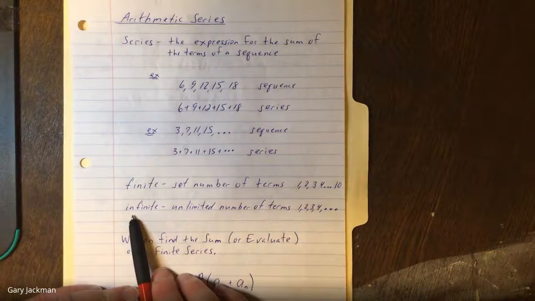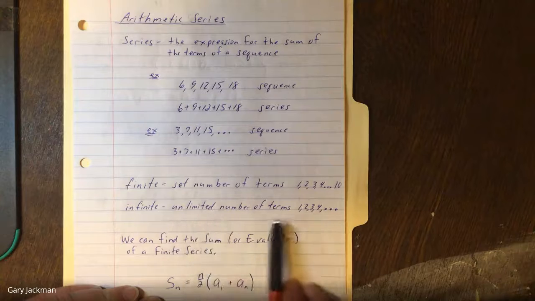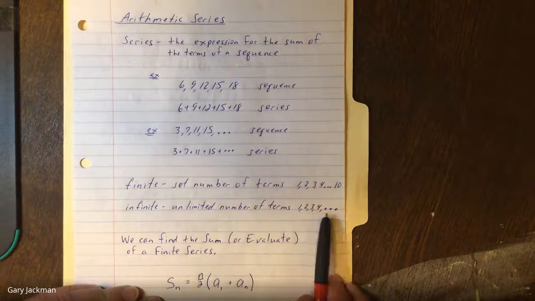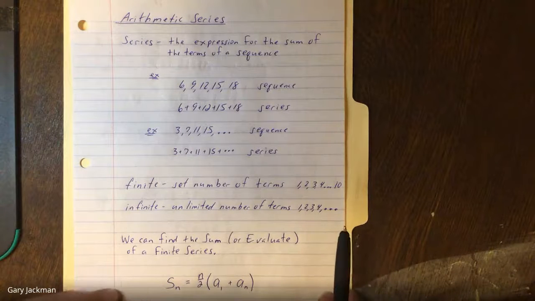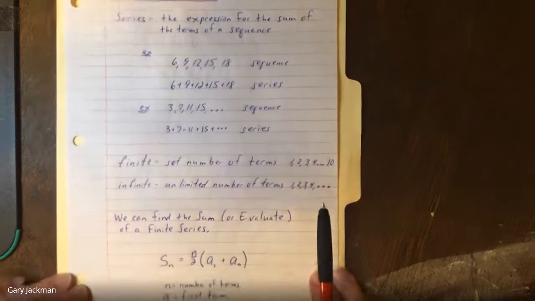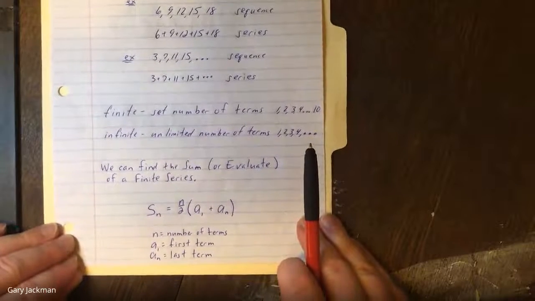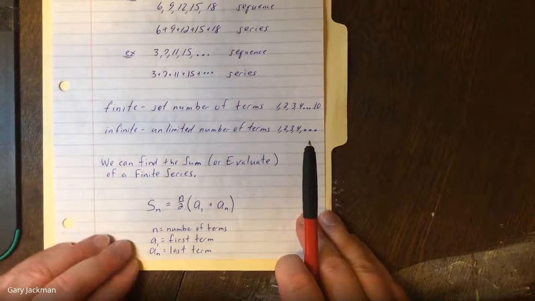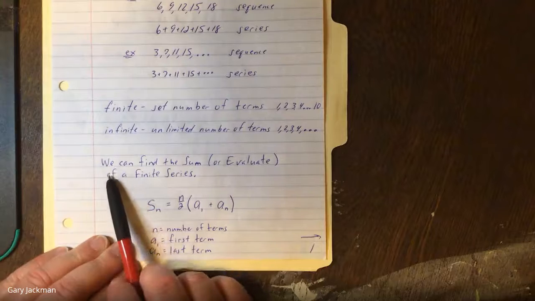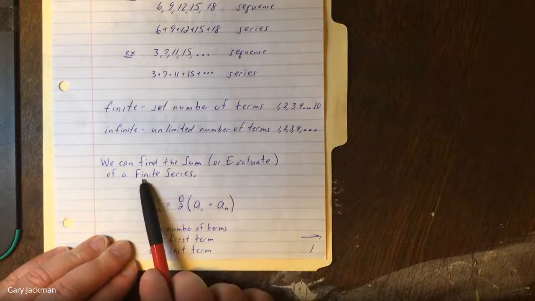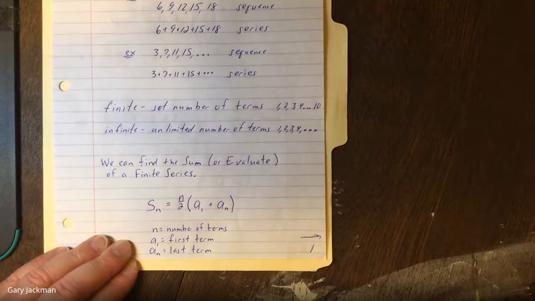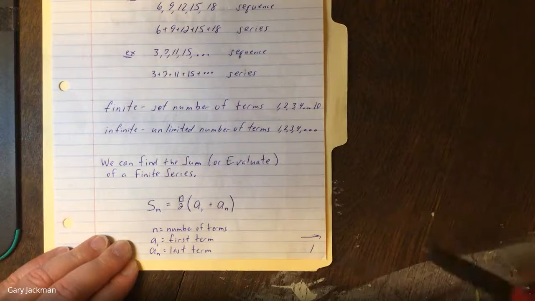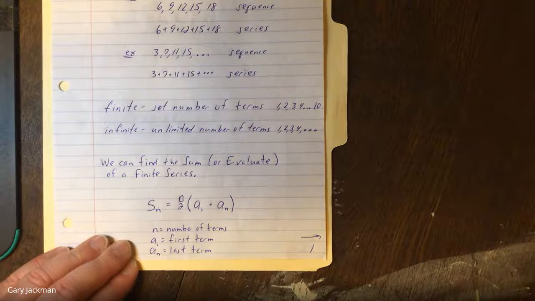When we talk about infinite, it's an unlimited number of terms, where we have 1, 2, 3, 4, ... and we don't have an end to it. It goes on forever and ever. That's infinite. I briefly said the word about evaluating or finding the sum of those. We can find the sum or evaluate any finite series. If it's infinite, it goes on forever. Once you think you've added up all the terms, there's still a next term to add to it, and then there's a next one. That's what infinity means. It goes on forever.